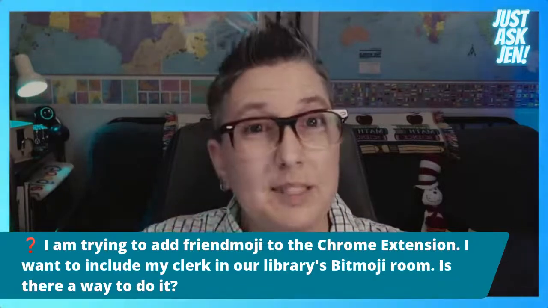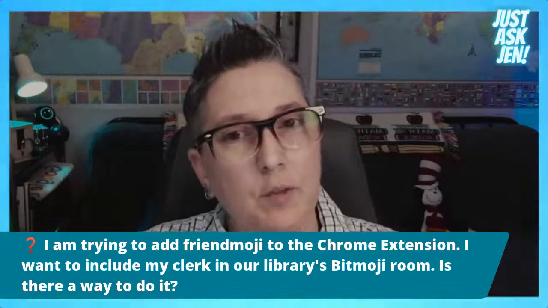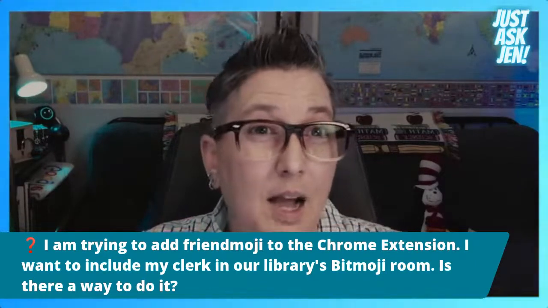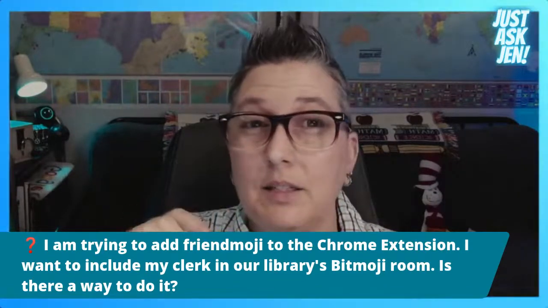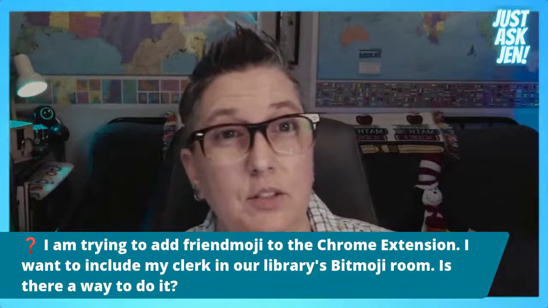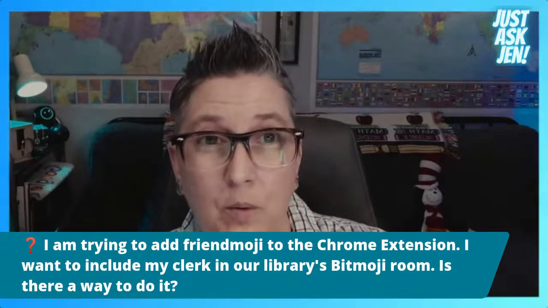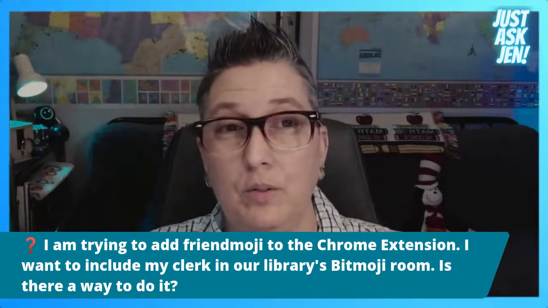The Chrome extension, which you need to download to use just your own Bitmoji, does not allow for Friendmojis. But there was an update just a few weeks ago that's now inside of the mobile app that will ask you if you'd like to connect to have co-stars. That's a new feature. If you do that, anyone that is a contact in your phone will automatically, if they've opted in, show up and you're going to see all of those Bitmojis.